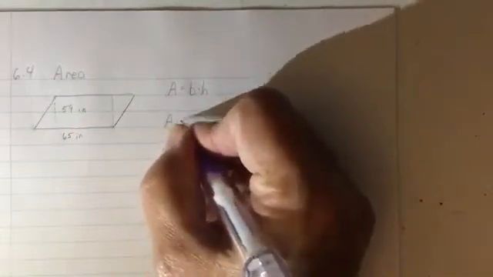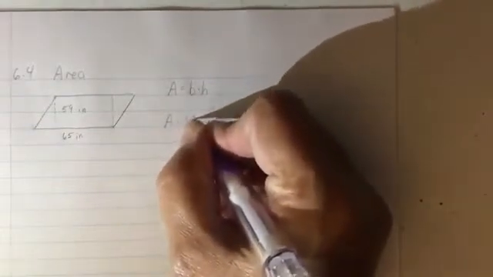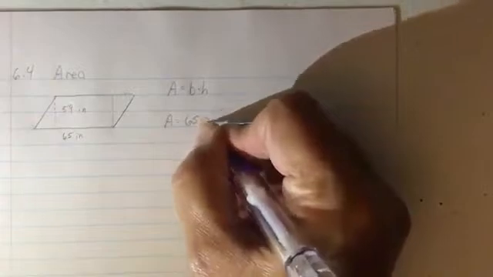So in this figure, let's say the height is 59 inches. And the base, 65 inches. Well, height 59, and as the formula says, area equals base times height.